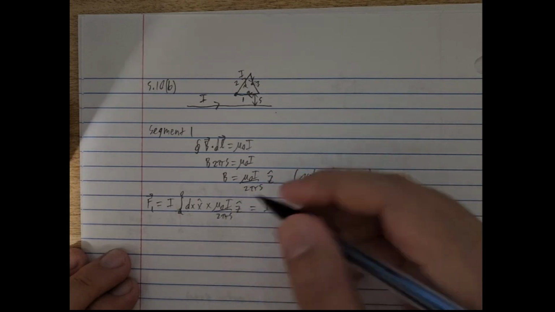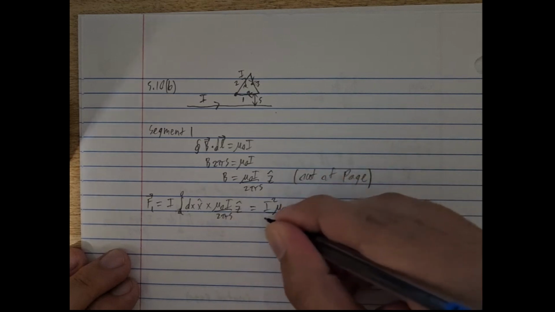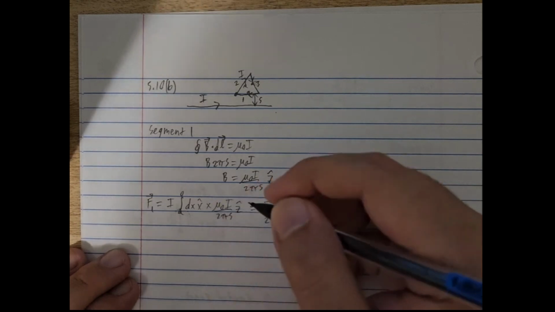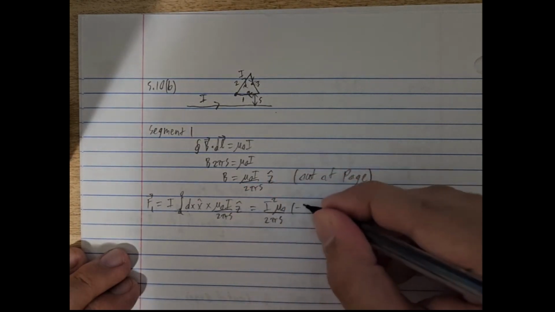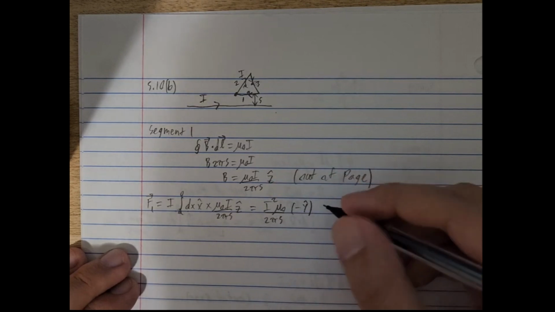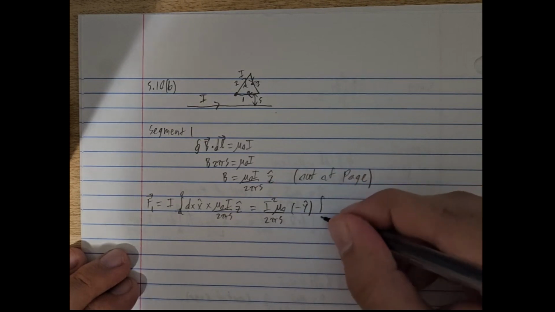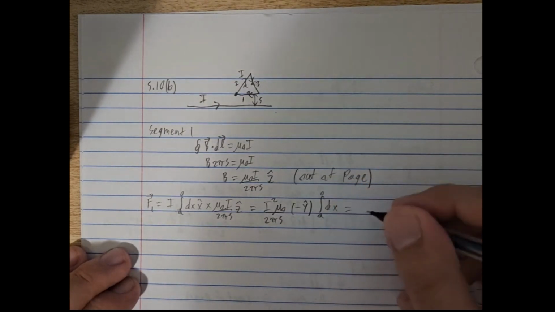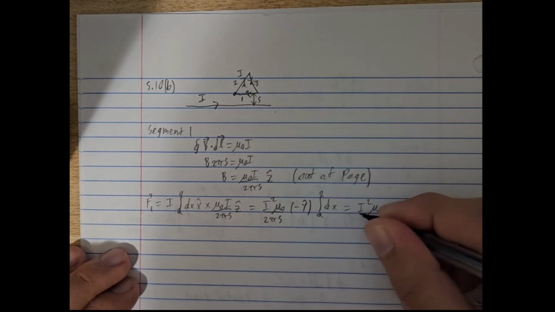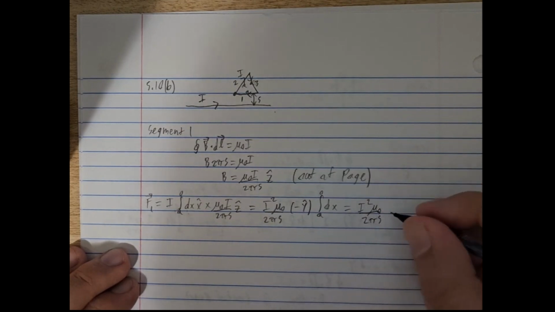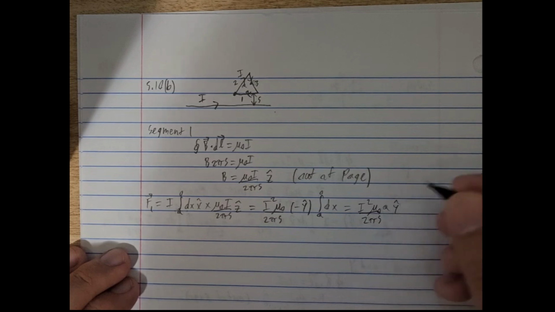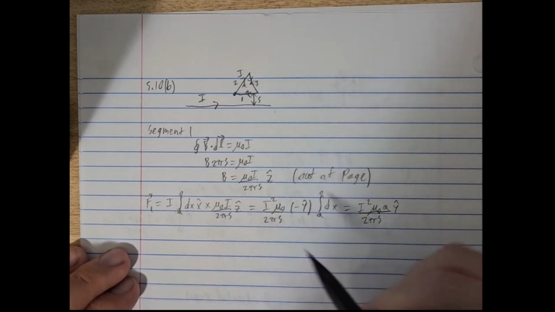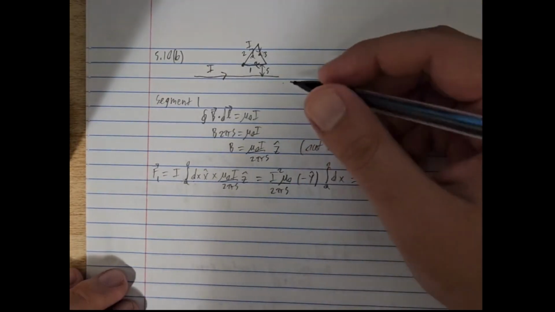All of these constants can come out, I squared mu naught over 2 pi s, and x hat cross z hat gives us negative y hat. The integral of dx from A to 0 leaves us with I squared mu naught over 2 pi s times A in the y hat direction. So same thing as part A for segment 1.